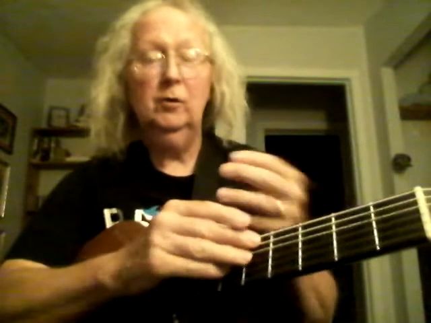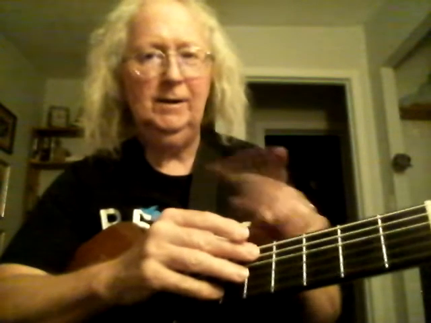On the guitar, it doesn't matter where that C, E, and G are located, as long as there's at least one of them in the chord. You can have one C, one E, and one G, and it is a full legitimate chord.